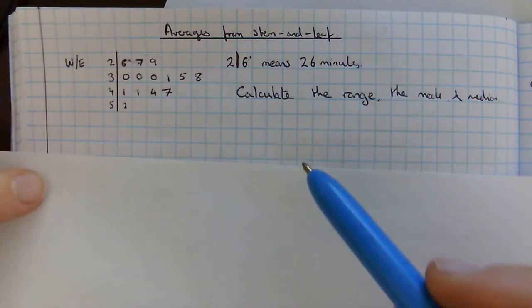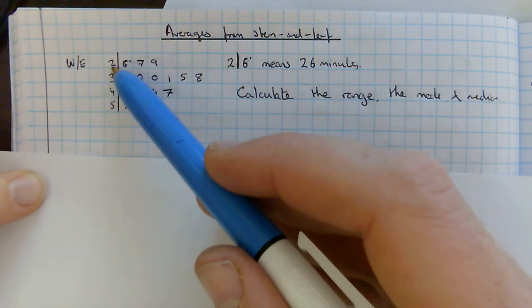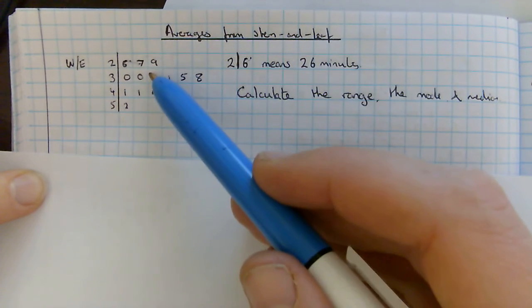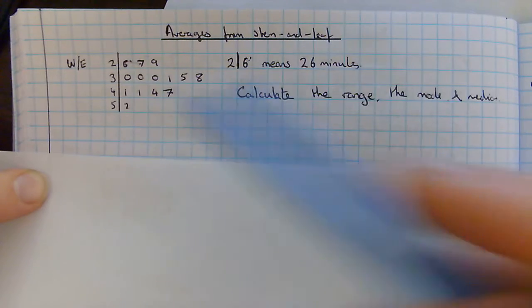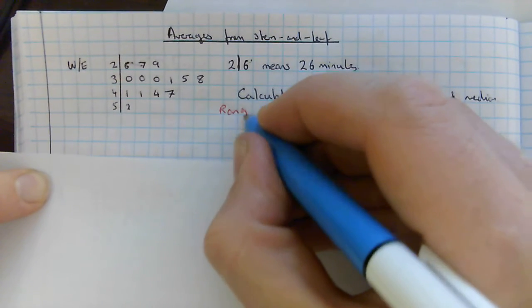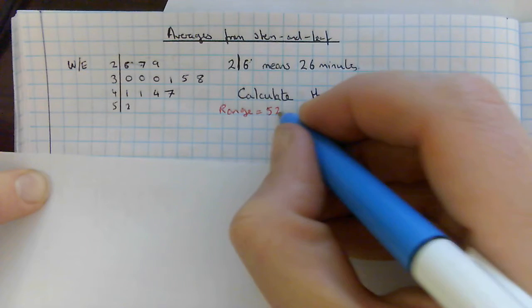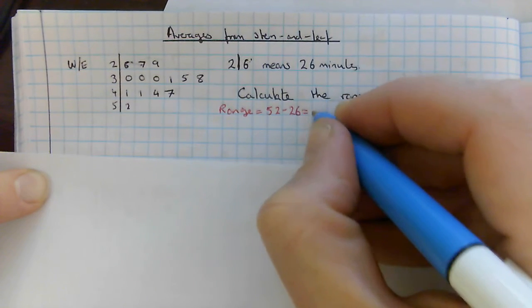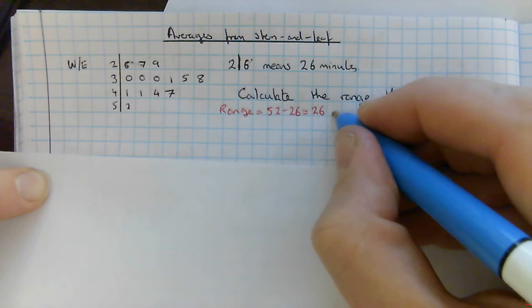So if I look, the smallest value there must be 26, 27, 29, goes up to the biggest value, which is 52. So the range is just going to be 52 take away 26, which gives me 26 minutes.